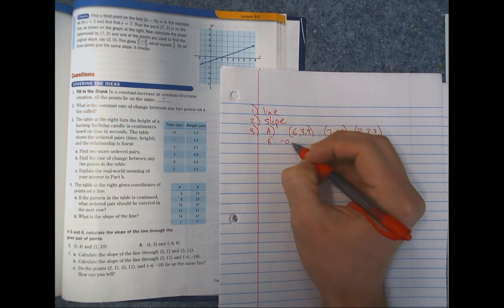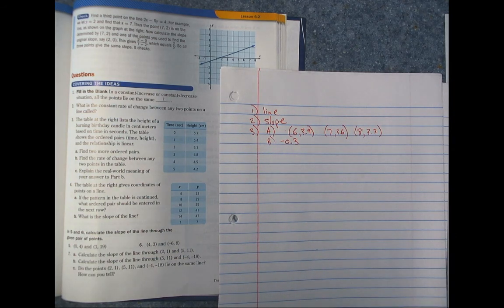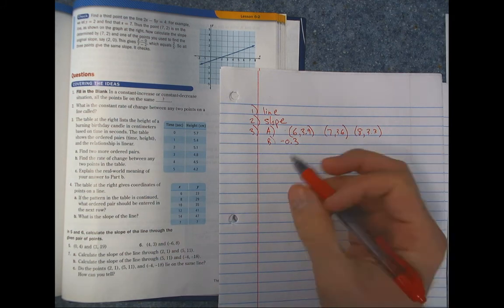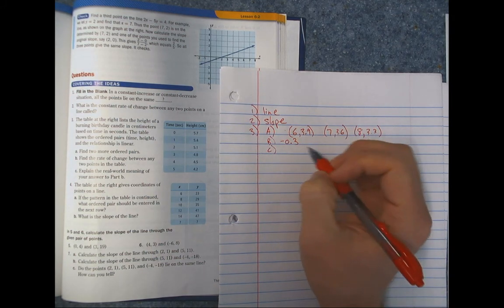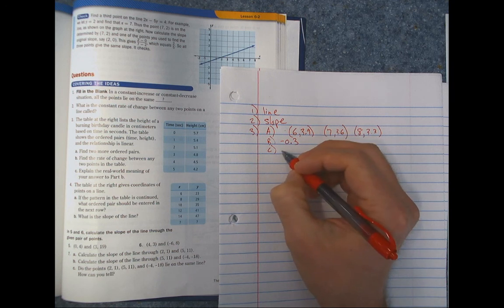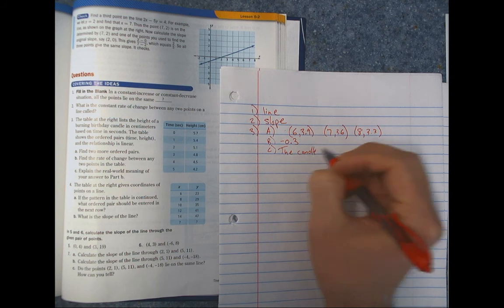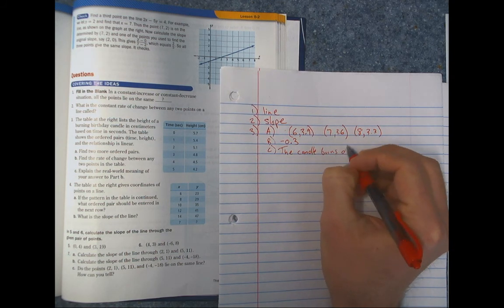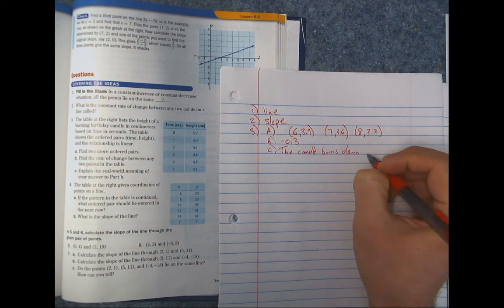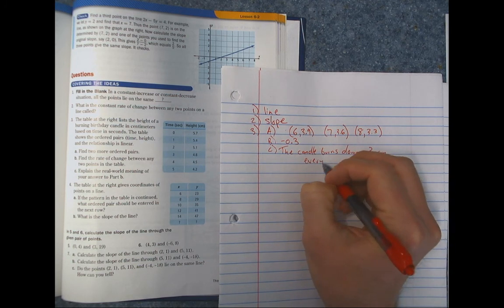So that's a negative 0.3. And then letter C, explain what that means in the real world situation. Something about the candle burns down 0.3 centimeters every second.